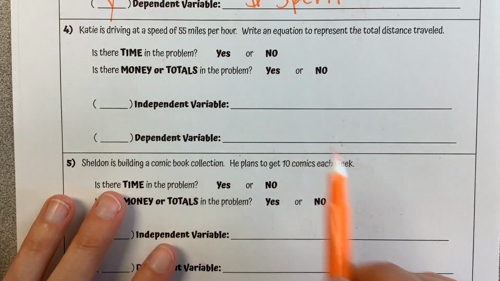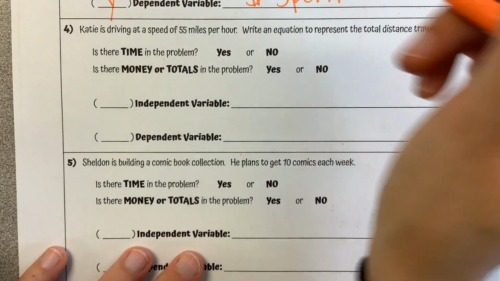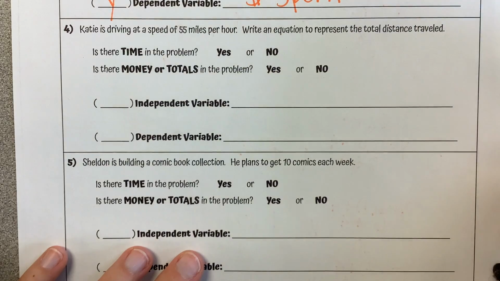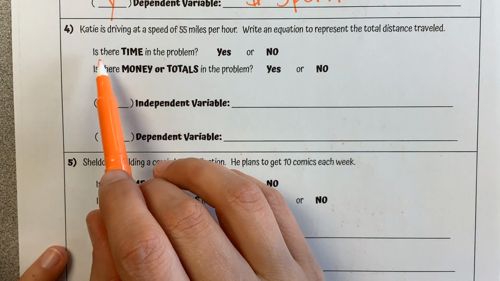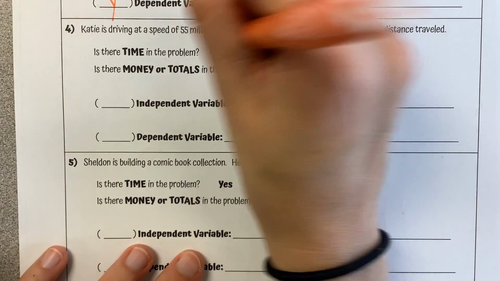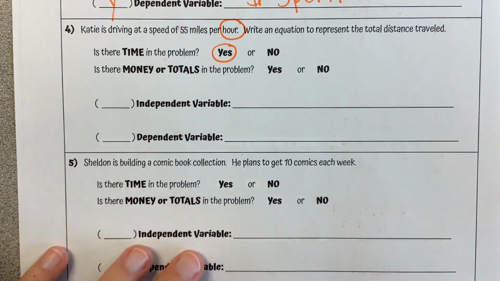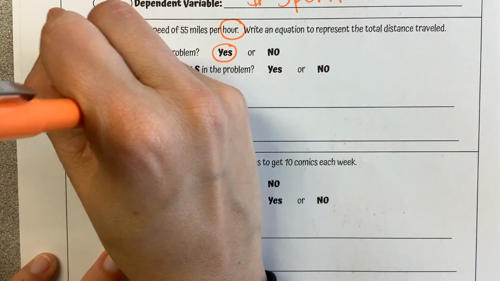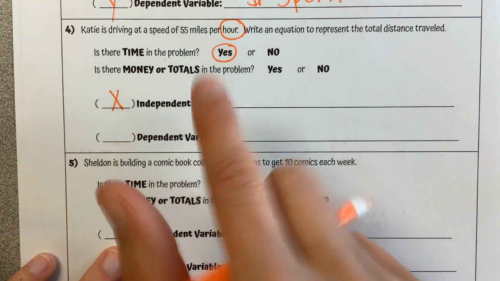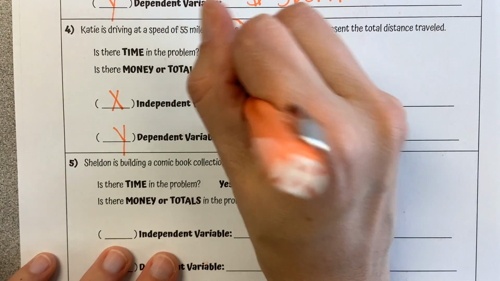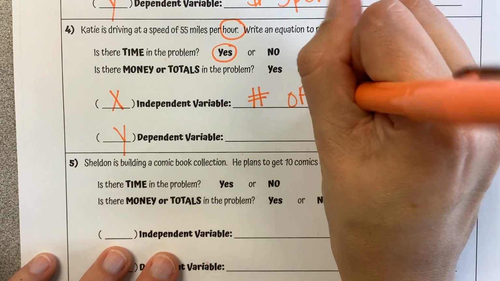Number 4, Katie is driving at a speed of 55 miles per hour. Write an equation to represent the total distance traveled. So it says, is there time in the problem? Yes, I see specifically the word hour. Hour refers to time. So our time is always independent, our X variable. So we're talking about hours, so I'm going to say the number of hours.